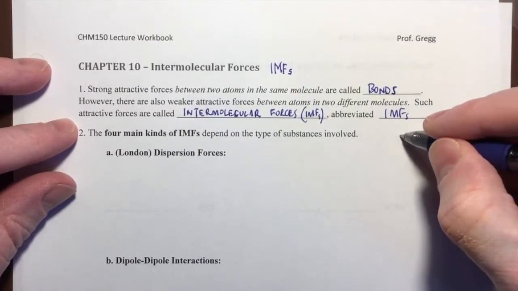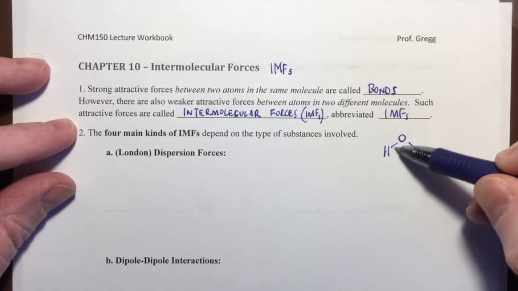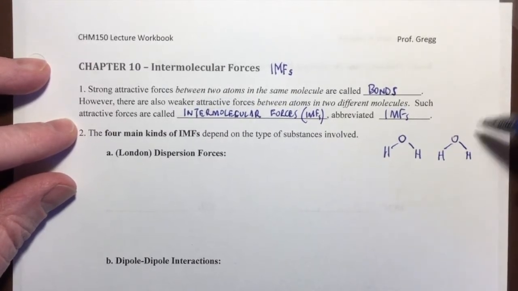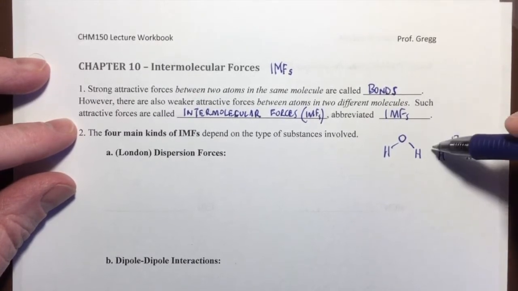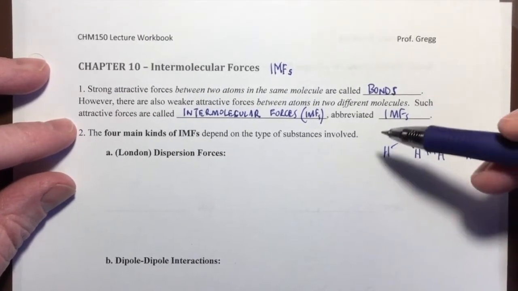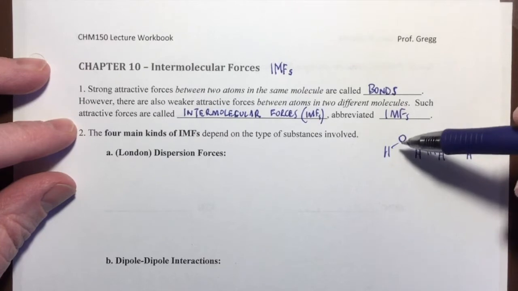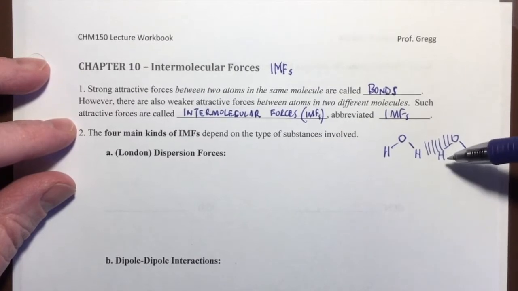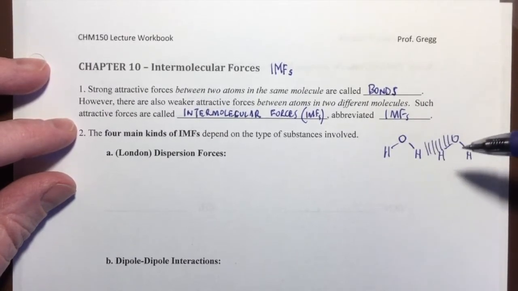So here again, here's our water molecule. We're not talking about these attractions. That's a bond. But the attractive force that this hydrogen may have for that oxygen, they're not bonded together, but there's an attractive force there, and that's called an intermolecular force. The term intermolecular, the prefix inter, I-N-T-E-R, means between different, and then molecules, between two different molecules. The same way that an interstate highway is a highway that goes between two different states.